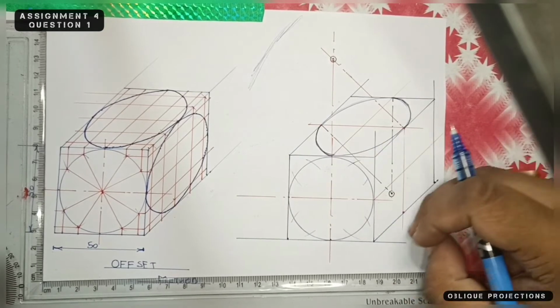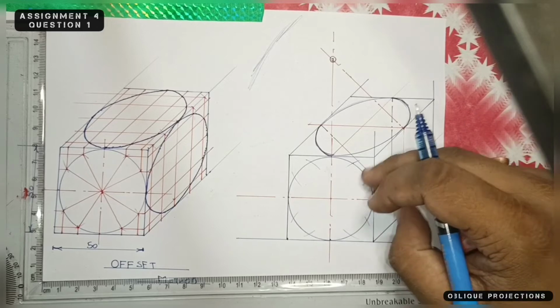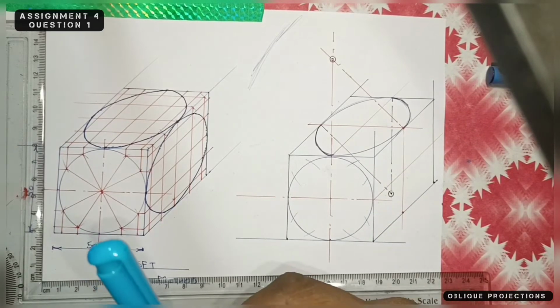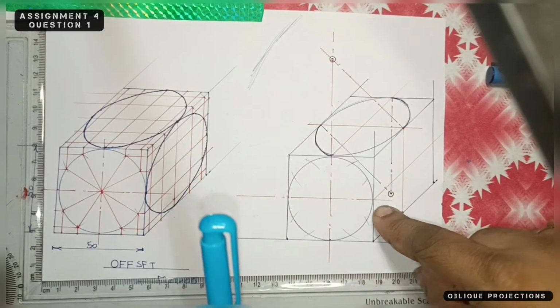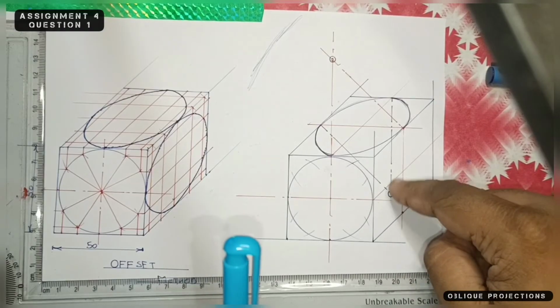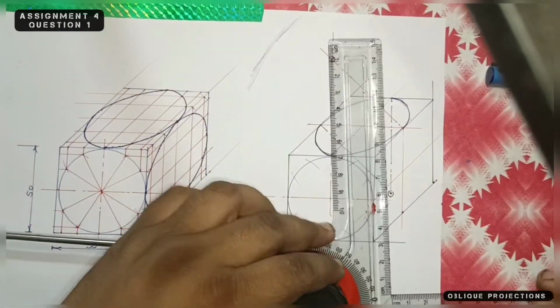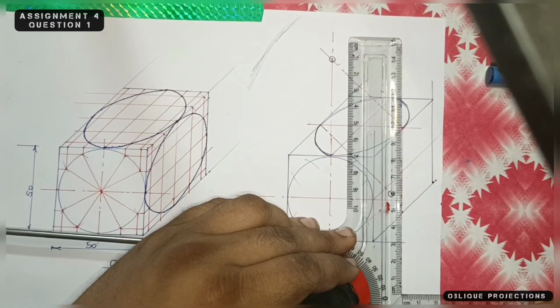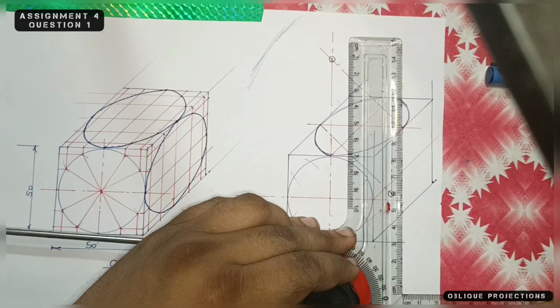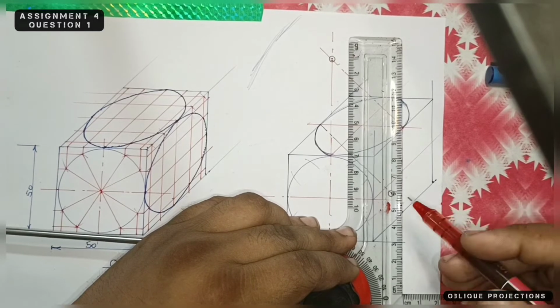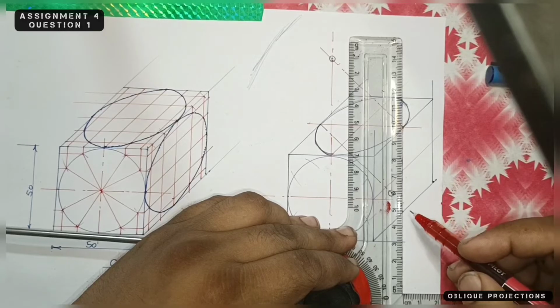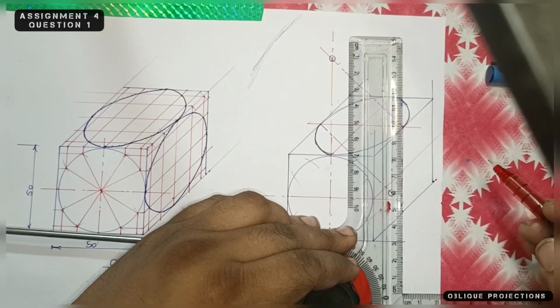Now we need to draw the circle over this place. So for that, if we are taking these two lines, this would be your perpendicular. I'm using these two lines, this one and this one.